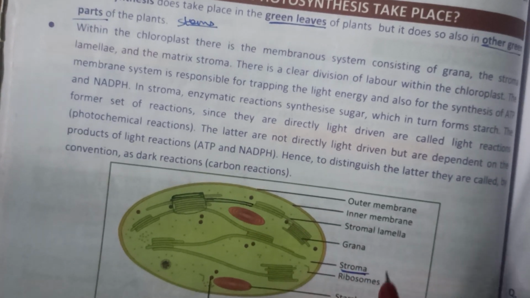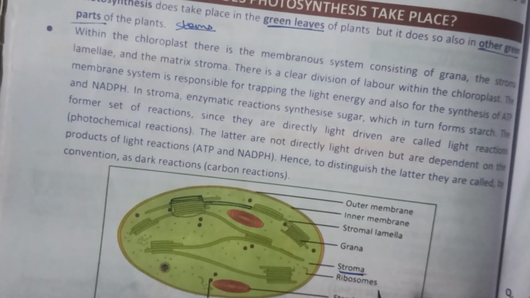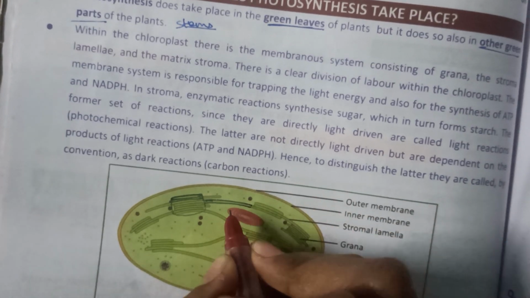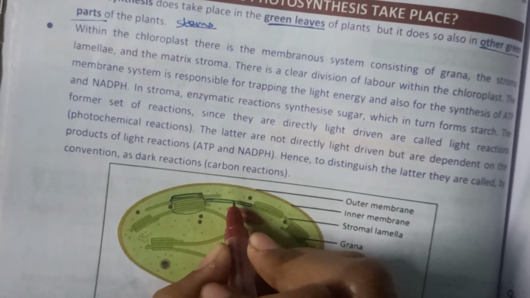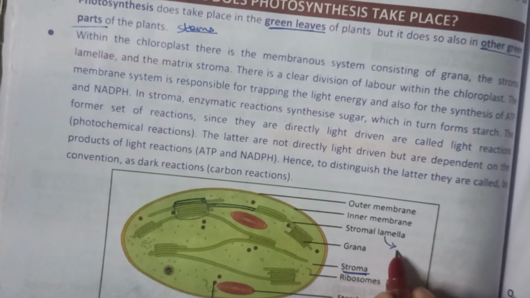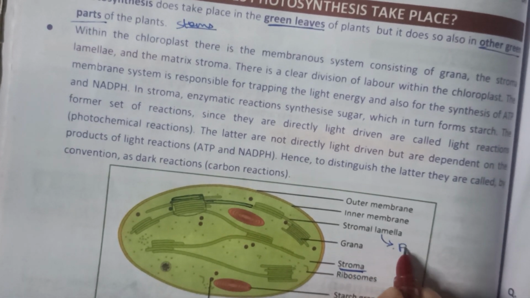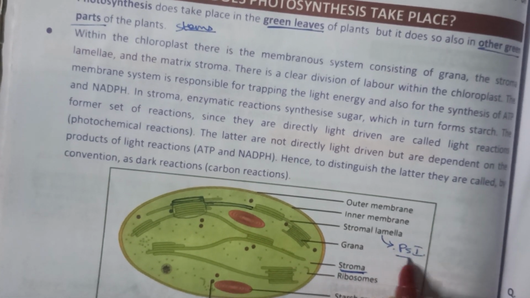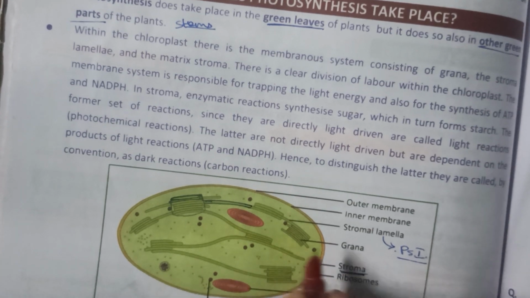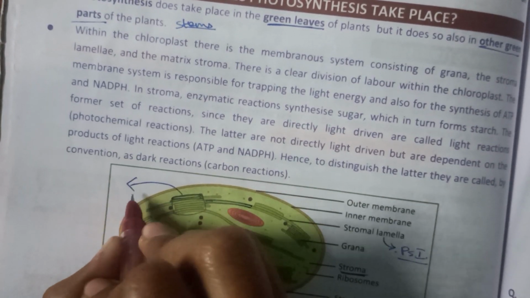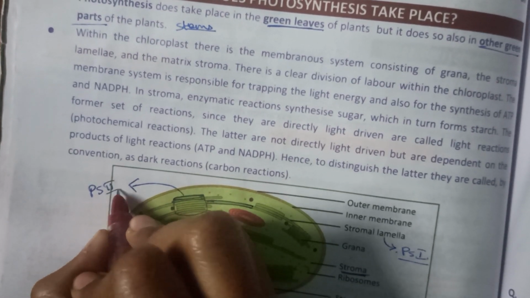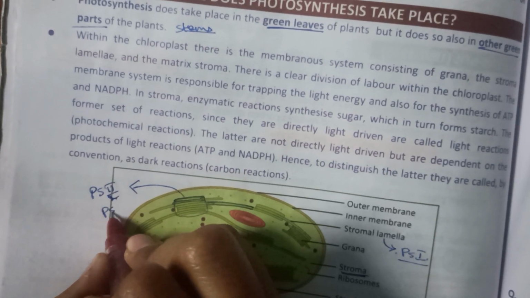So this is the matrix stroma. Stroma lamella has only photosystem 1, whereas grana has both photosystem 2 and photosystem 1.